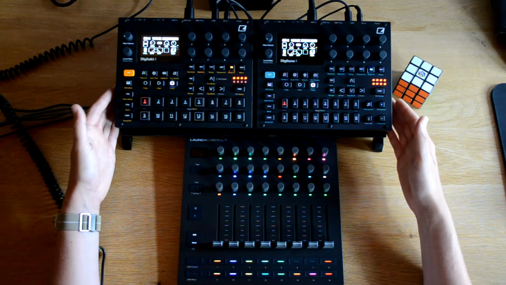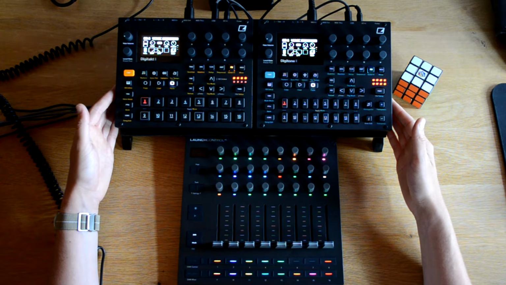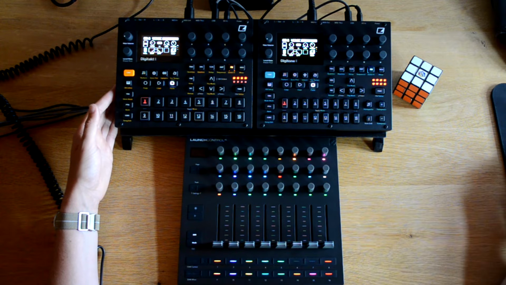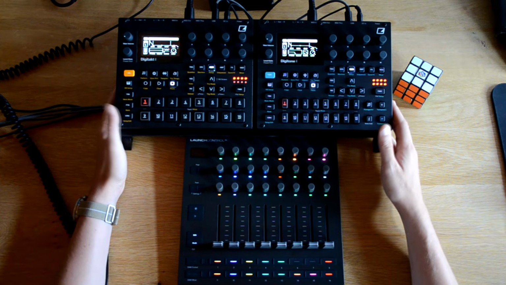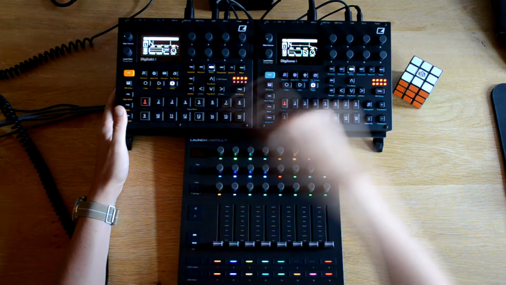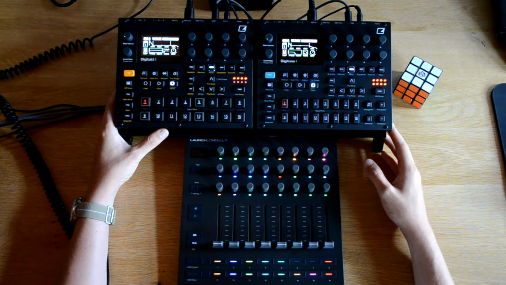Here we are with the Digitakt, the Digitone and the Launch Control. There's a lot of things to cover, so I'll try to make it as short as possible. Before we talk about how those three are working together, I think I have to explain how I'm using the Digitakt and the Digitone, what is my workflow on the boxes.